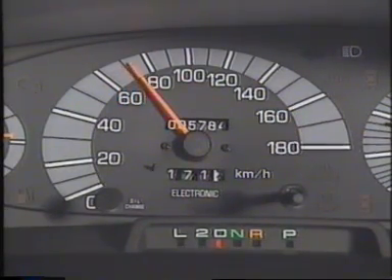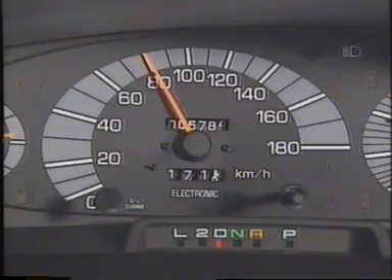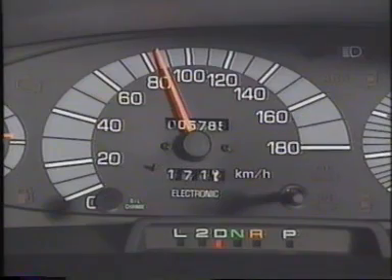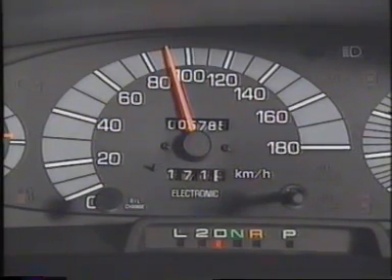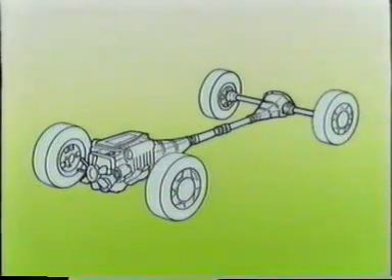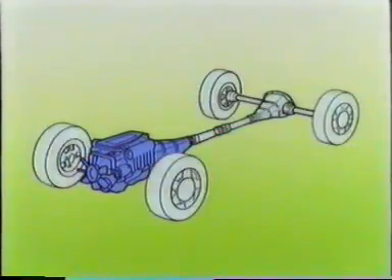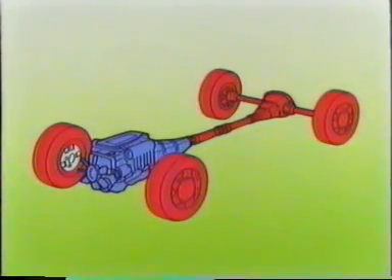Also, we find that the noise is first heard at a speed of 80 kilometers per hour, and that it reaches its peak at a speed of 90 kilometers per hour. These findings seem to indicate that the noise is caused not by the engine or the transmission, but by components whose speed varies directly with a vehicle speed.